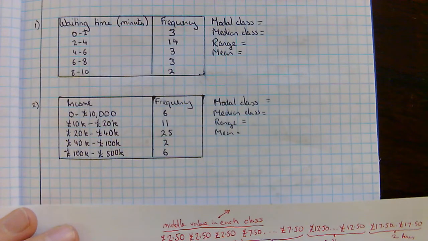Okay, so here are your 2 questions. For each of them, I want you to find the modal class, the median class, the range, and the estimate of the mean. Okay, pause the video now, write down the questions, have a go at them yourselves, and then when you're ready, press on pause for the answer.